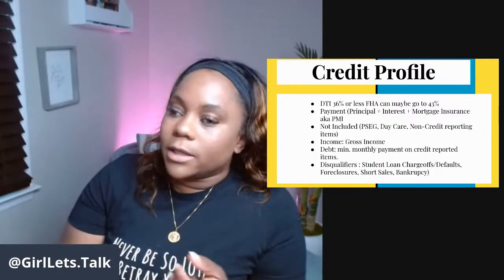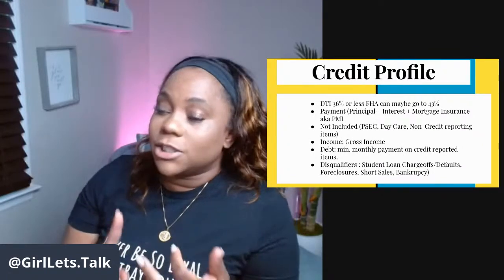So what's not included? They don't include things in your credit profile. They don't account for payments on PSE&G, daycare, or non-credit reporting items. So if the item is not on your credit report, it's not going to be a factor in calculating your debt to income ratio. If it's not in your credit report, it don't count.